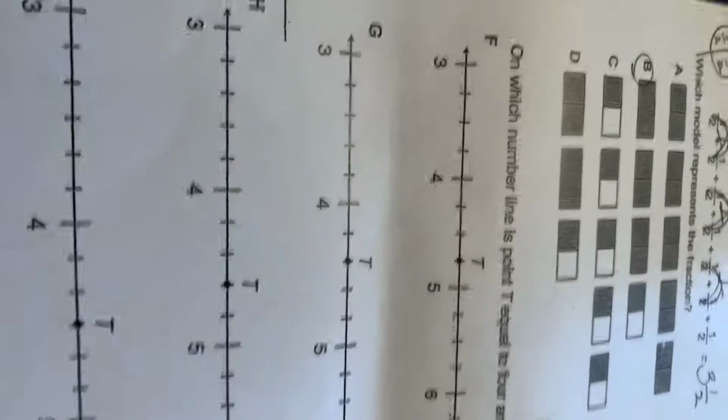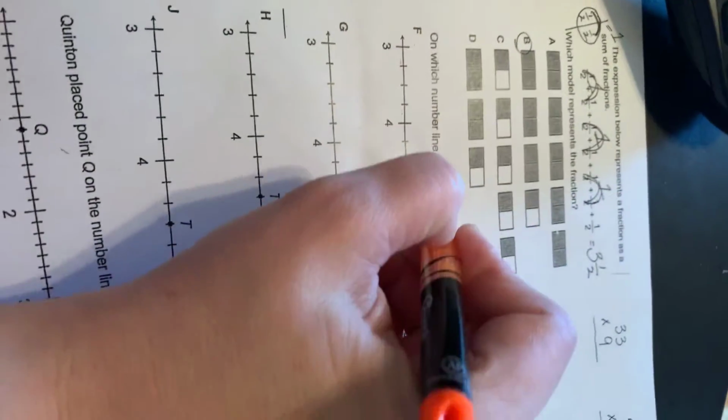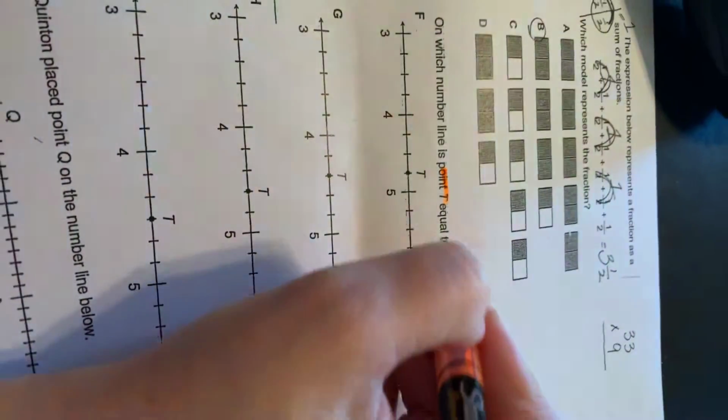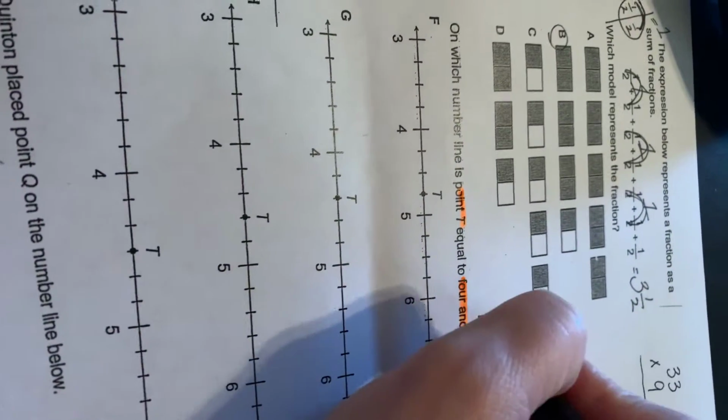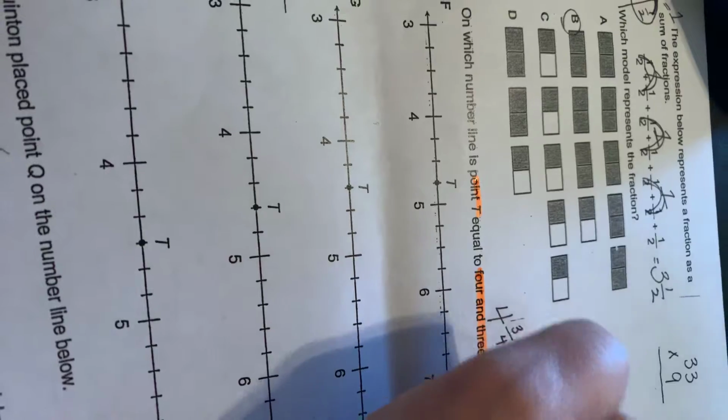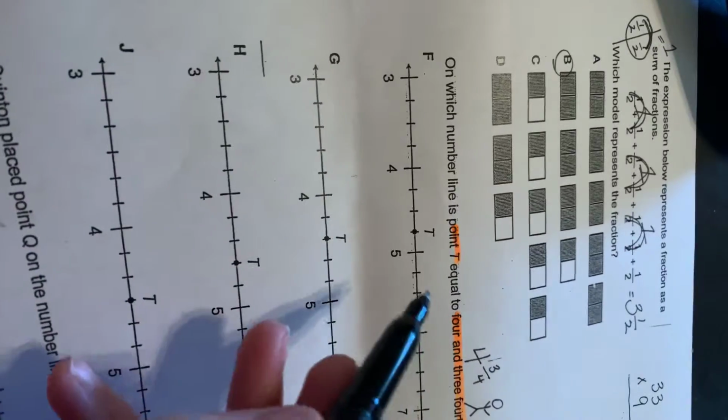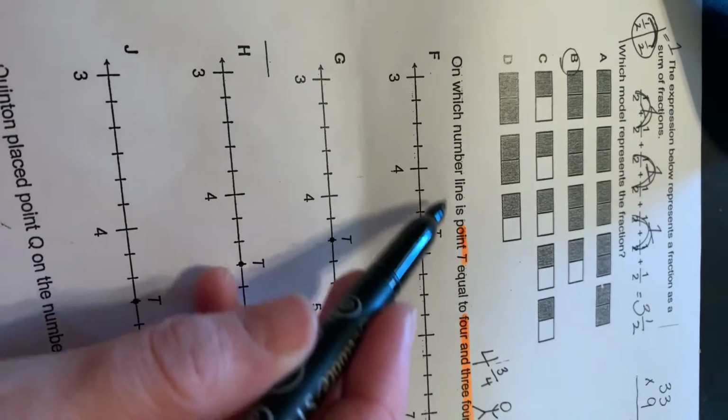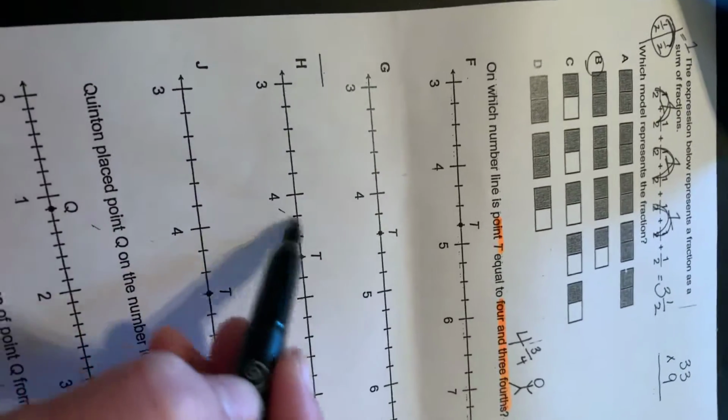All right, down here. Y'all scan the question. What are we looking for? We want point T to be 4 3/4. Well, if it's in word form, I want to see it in standard form, where the digit stands. 4 3/4. So we want T to come 4 and extra, 4 and extra, 4 and, all right.